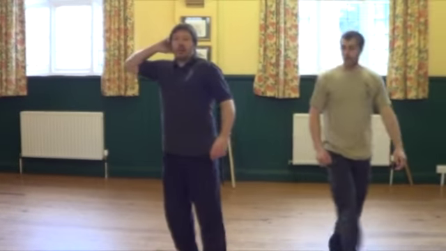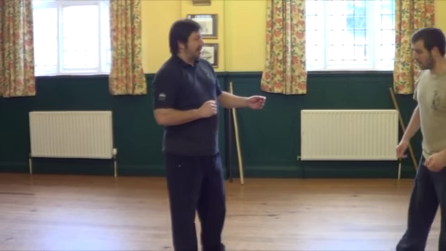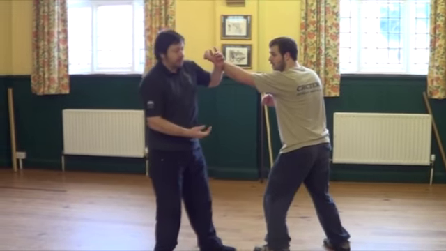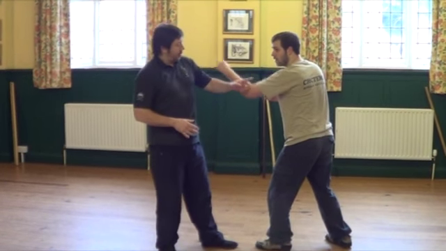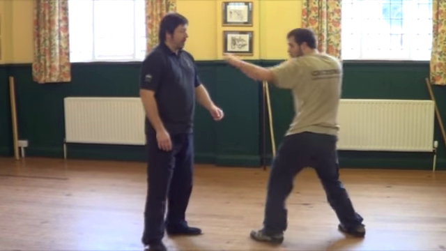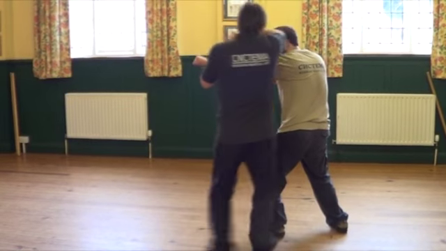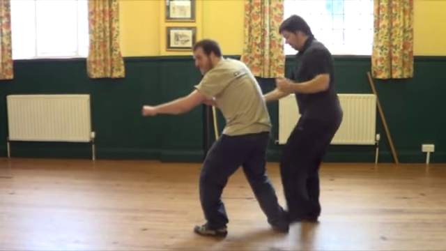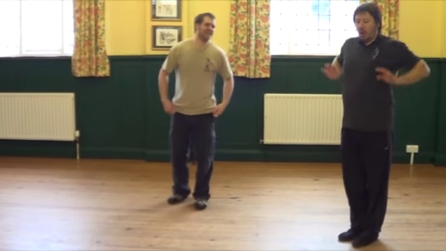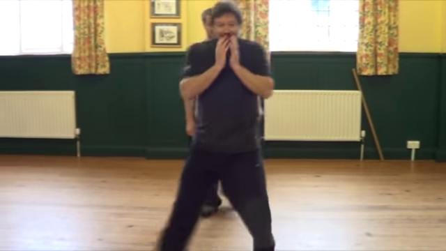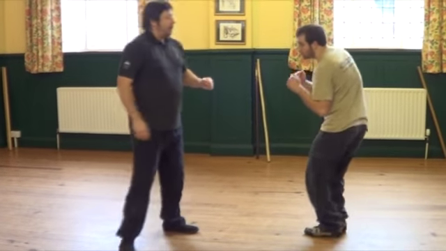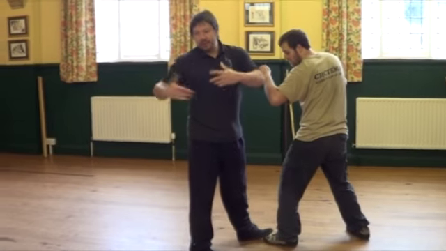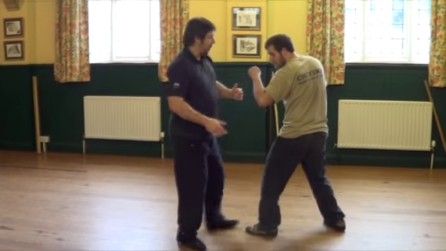Now, the other idea of compliance is the person lets you do whatever you need to do. So as we've said before, it's not uncommon to see the person throws the punch or does the movement and then stops. But what we're doing here is obviously there's different ways of working and different drills to develop different things.